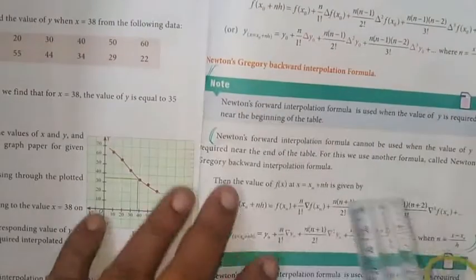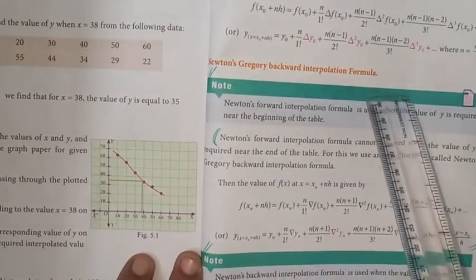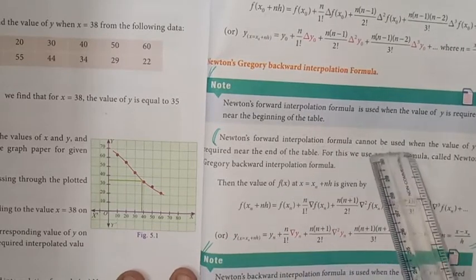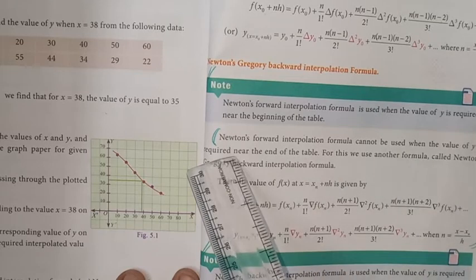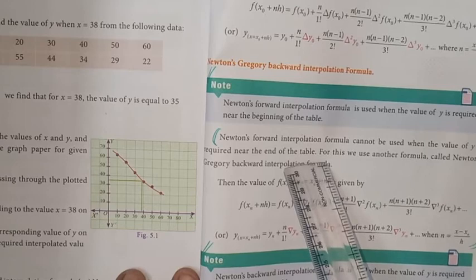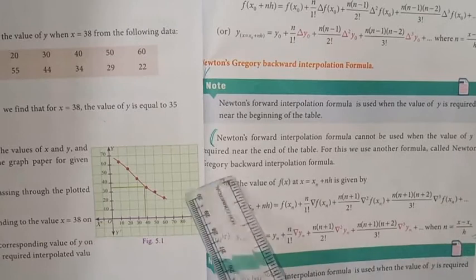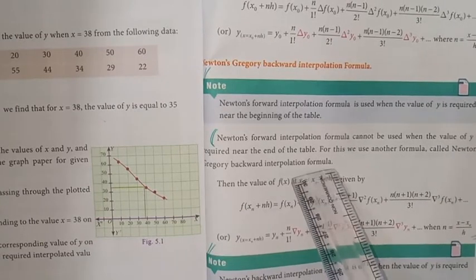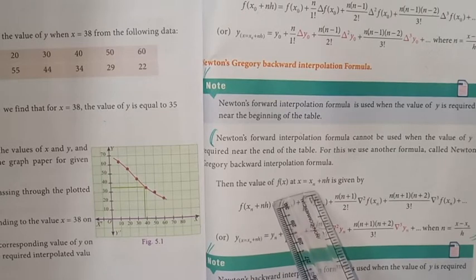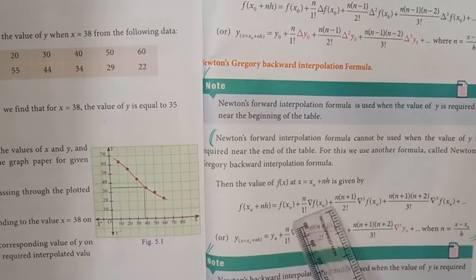Next, Newton's Gregory backward interpolation formula. Newton's forward interpolation formula cannot be used when the value of y is required near the end of the table. For this, we use another formula called Newton's Gregory backward interpolation formula. Then the value of f of x at x equal to xn plus nh is given by the formula.